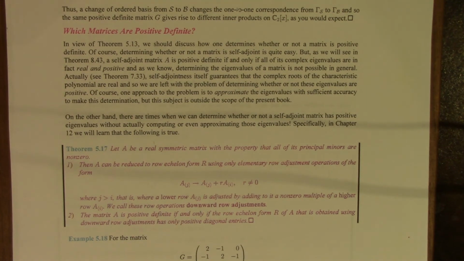Well, determining the eigenvalues of a matrix is in general not possible, so that's not directly as helpful as we would like it to be. As a matter of fact, as we'll see in chapter 7, self-adjointness itself guarantees that the complex roots of the characteristic polynomial, the complex eigenvalues, are in fact real. So all we're left with is the problem of determining whether those eigenvalues, which are all real, are in fact positive.